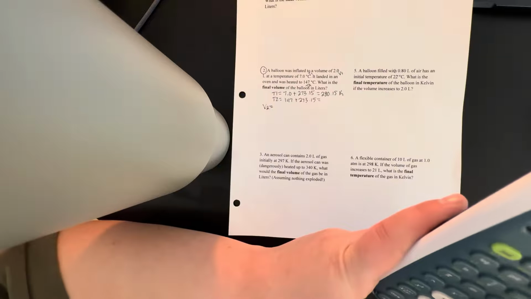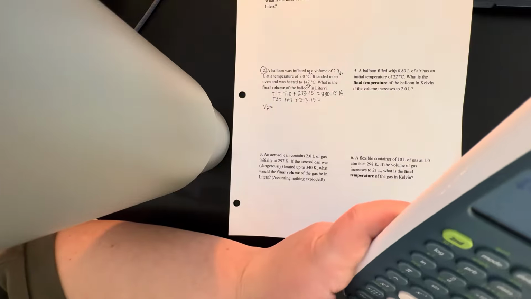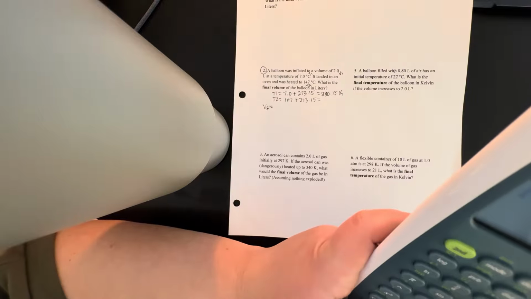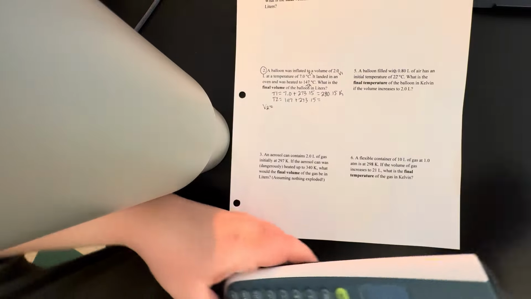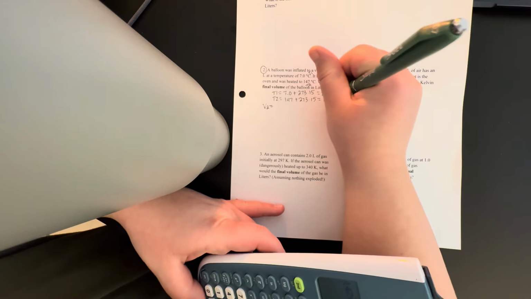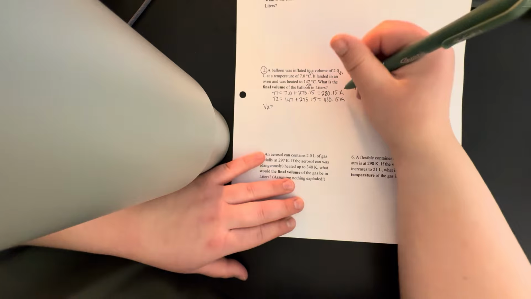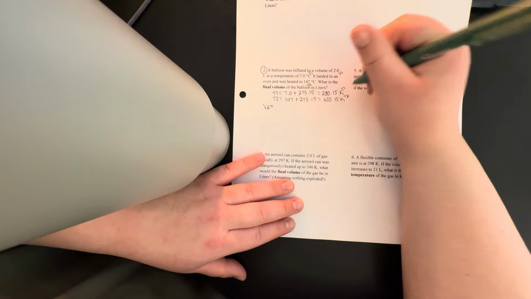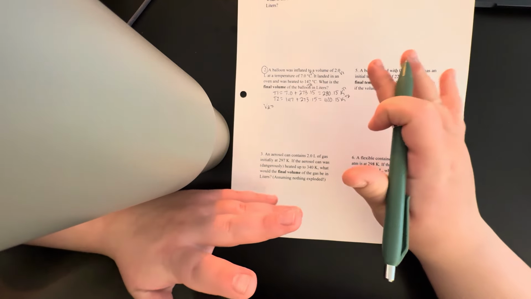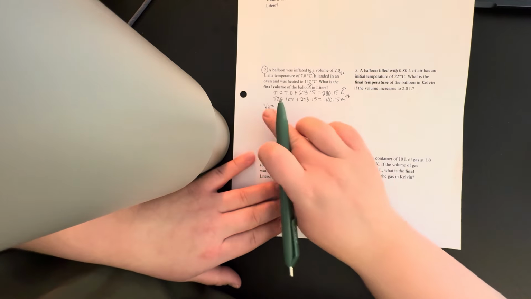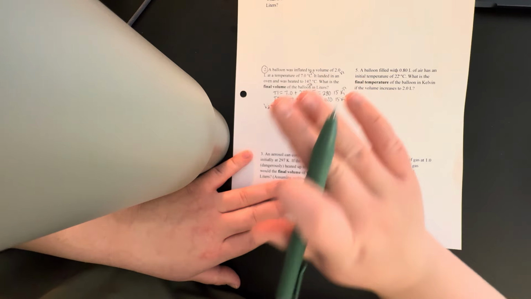This one, a little trickier. I'm going to pull out my calculator. 147 plus 273.15 is 420.15. All right. Now that we have all of our variables in the correct units, we're ready to plug into our V2 formula, that rearranged formula.